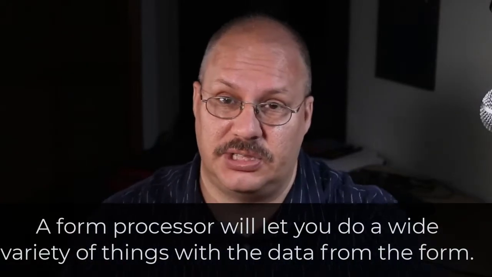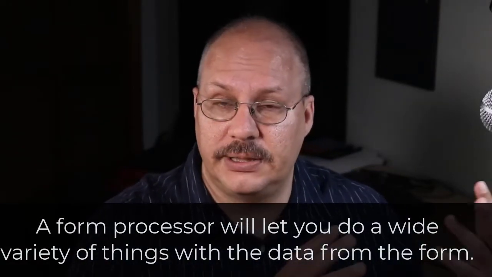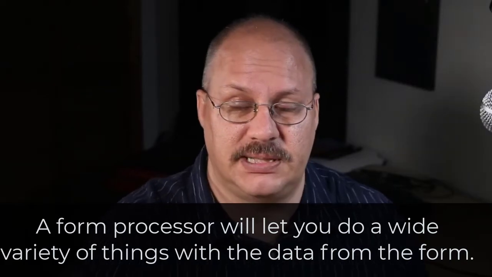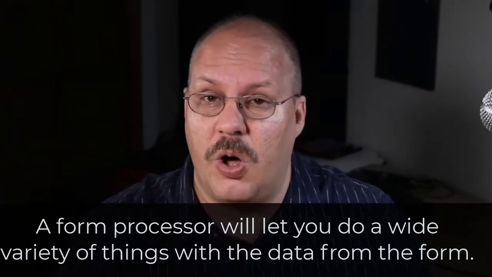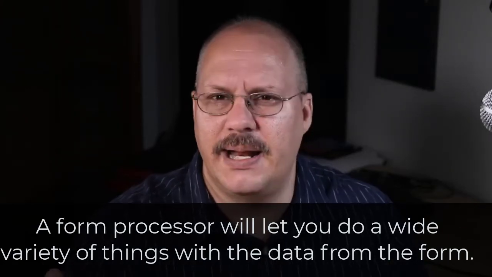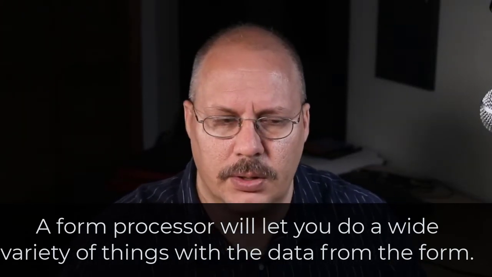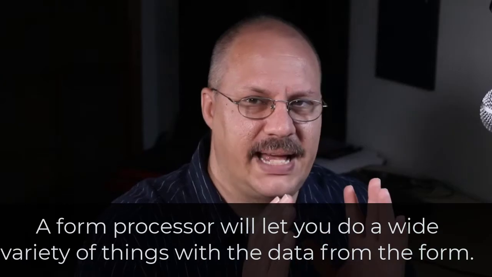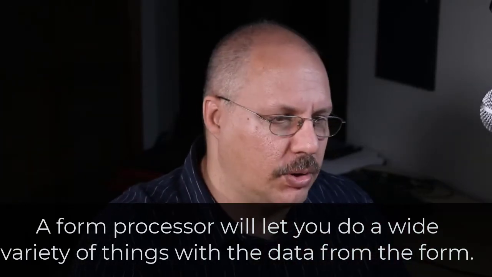Now, the form processor will do any number of things depending upon what the purpose of the form is. Maybe it'll take some information and email someone. Maybe it'll store it into a customer relationship management system. Or maybe it'll let you log in or make an order purchase for an e-commerce site, or any number of different things. So what we need to do is have a way to submit the form. That's what we're going to look at right now.